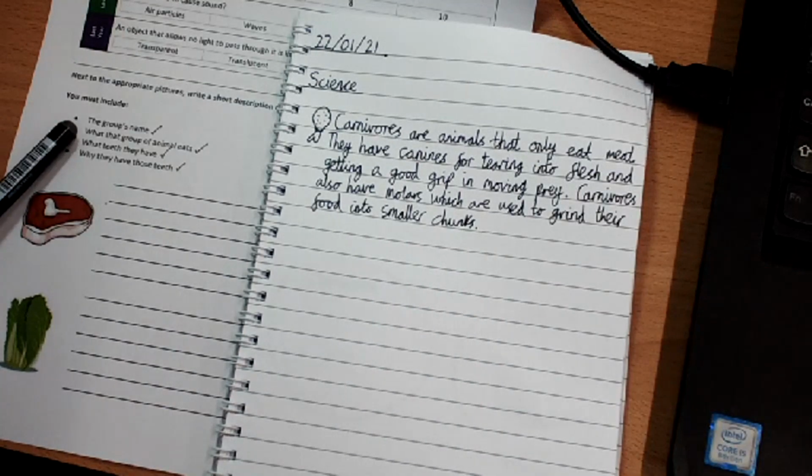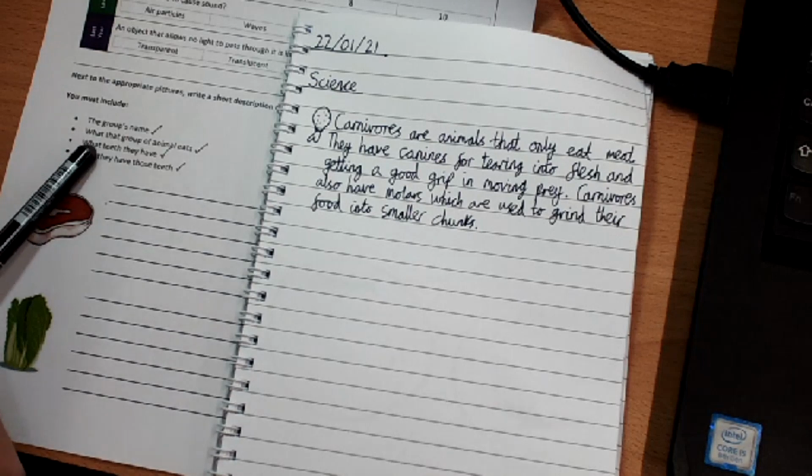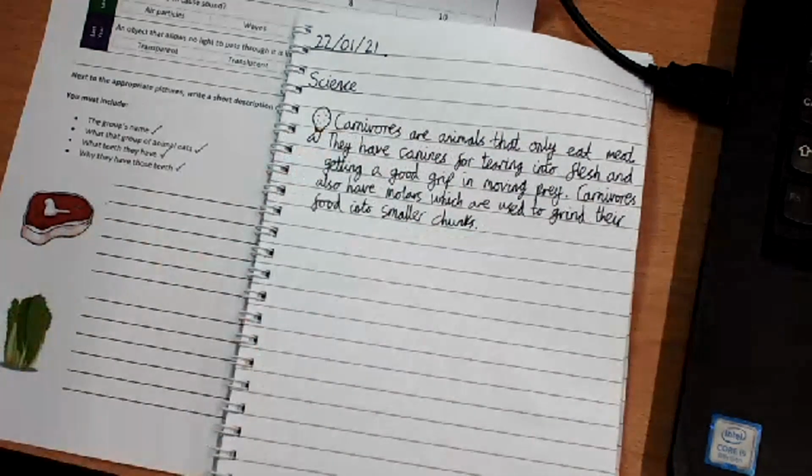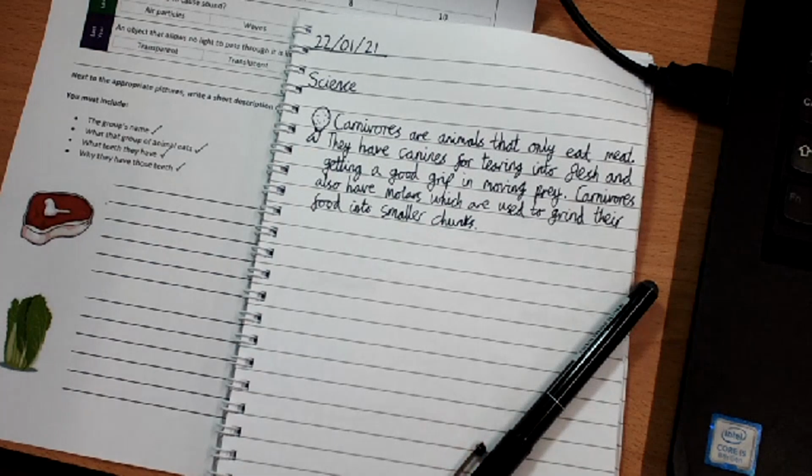So what's the group's name? What do they eat? And what teeth they have and why they have those teeth. So I'll leave that on there to help. You can use your carnivore one as a kind of rough model of how you're supposed to do it. Okay? And if you need to go back to the herbivores slide, no problem at all. You can do that in your own time. Okay, pause the video and resume when you're ready to go.